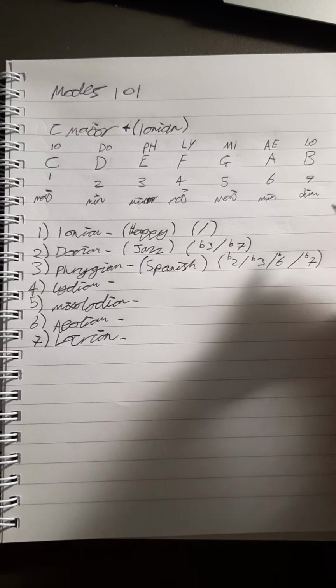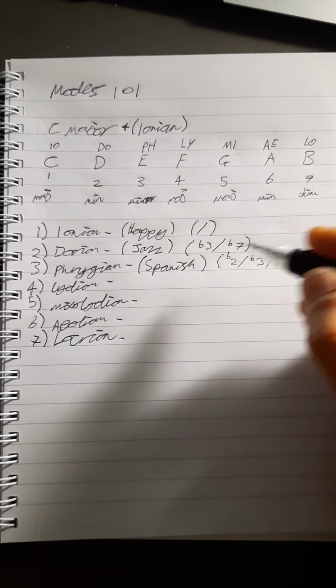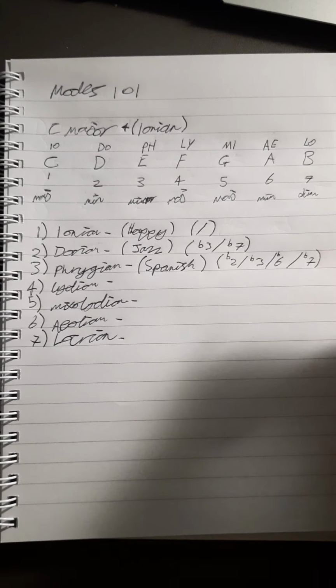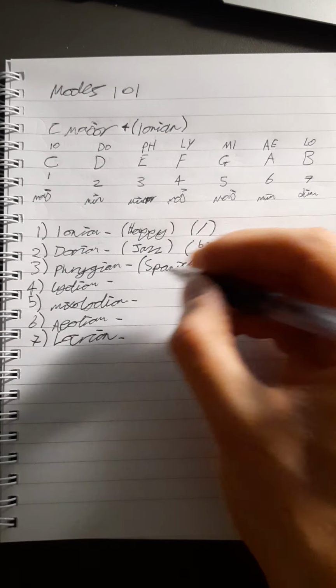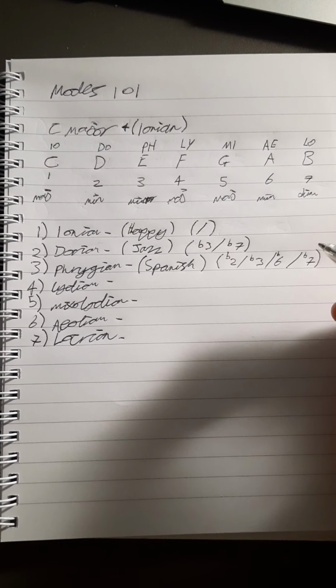When you're trying to memorize the degrees of the modes, start with the ones that have 1 or 2 alterations, because it's too much. Don't go in over your head. It takes time. So Lydian. Lydian is film score composers' favorite one.